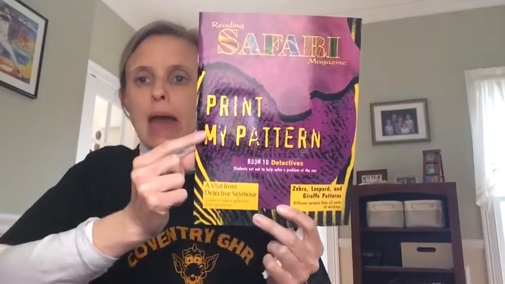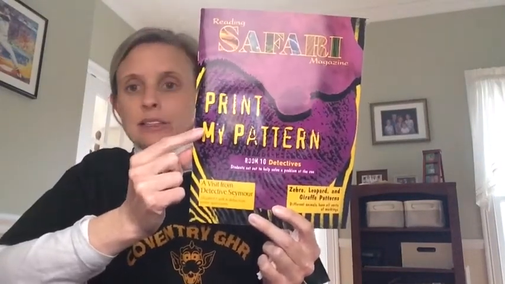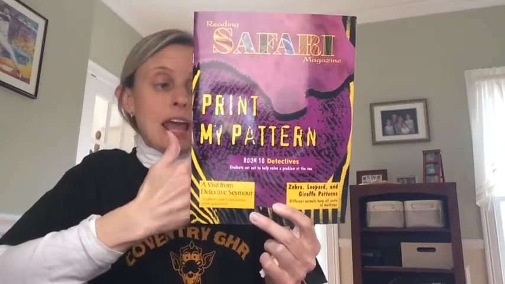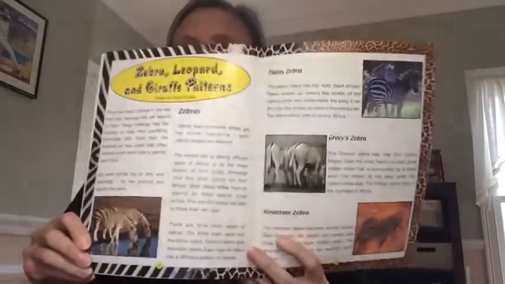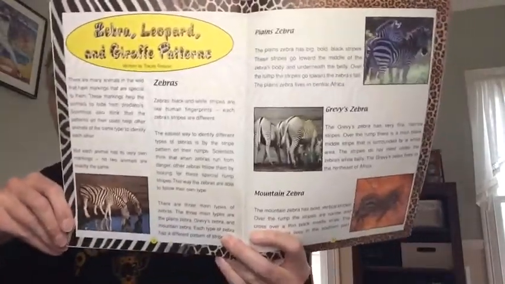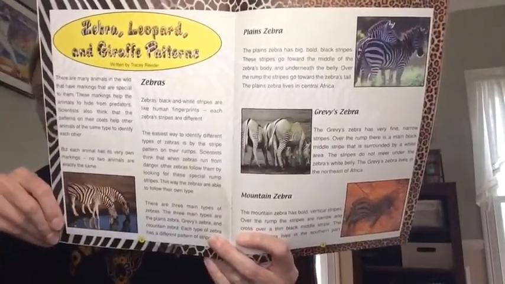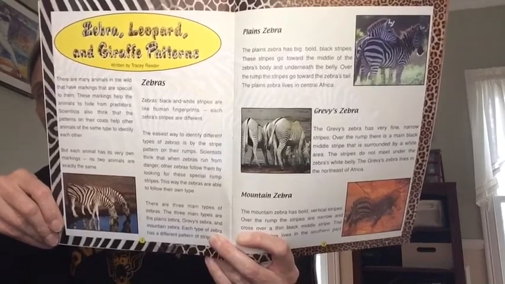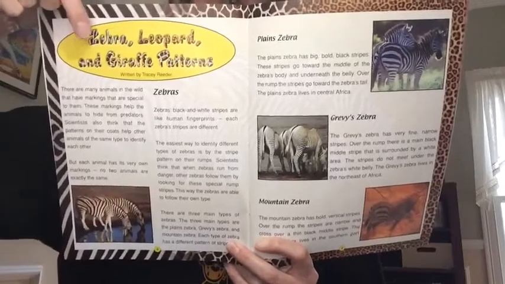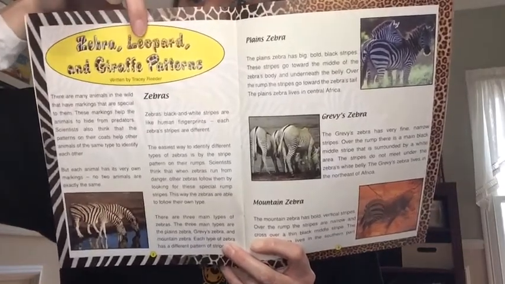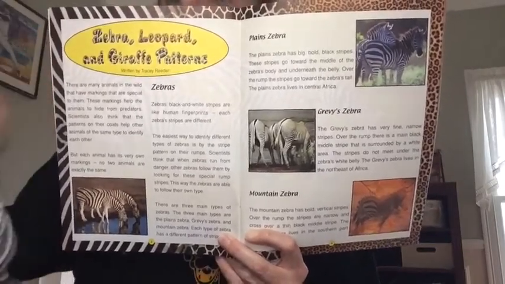It's called Print My Pattern. As always, there's a nonfiction, a fiction, and a play in it. And today we're going to be reading the nonfiction article on pages 2 through 9. You'll see it starts off with the title in a yellow oval. It's called Zebra, Leopard, and Giraffe Patterns. And it's kind of cool. It's in bubble letters, and the patterns of each animal are actually in the bubble letters.